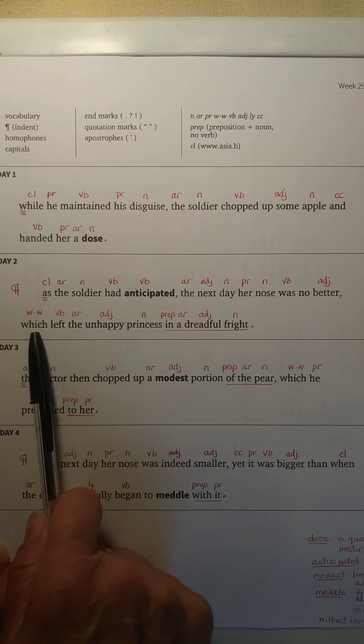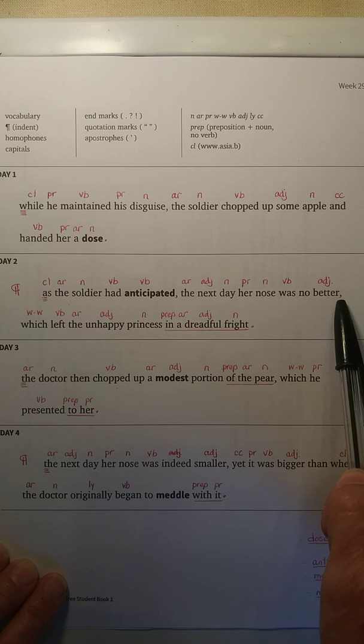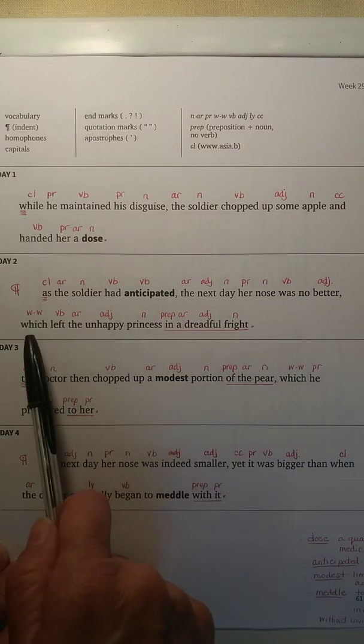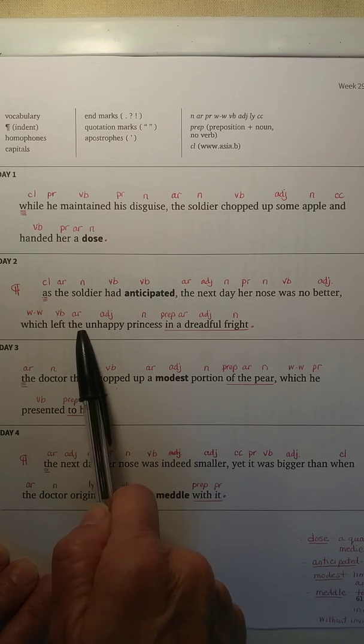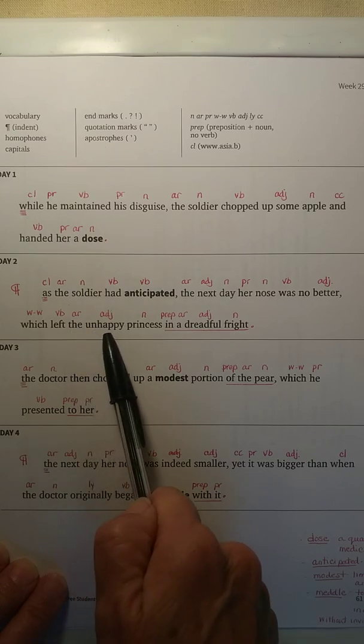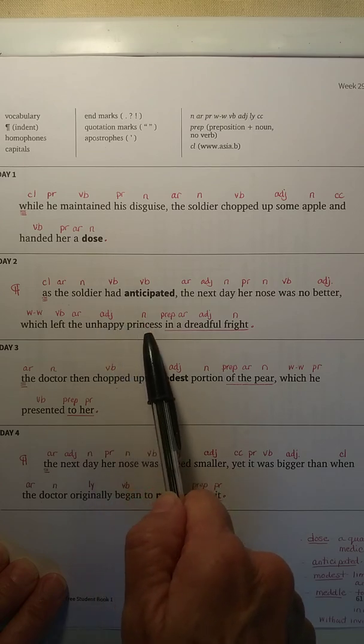Alright, then you have a who which clause here. Notice, yep, there's a comma there, okay? You have to have a comma before a who which clause. Left is a verb, the is an article, unhappy is an adjective. What is unhappy describing? The princess, which is a noun.